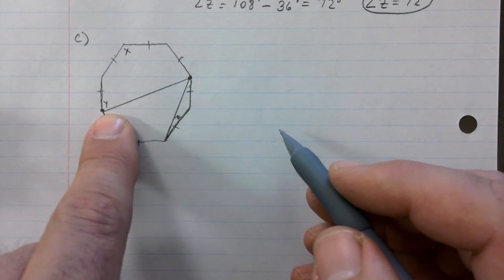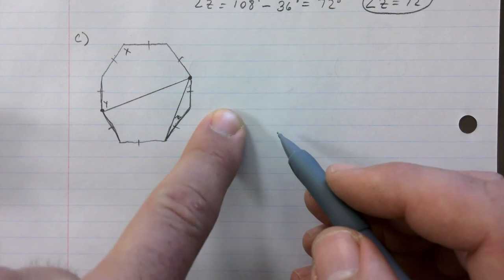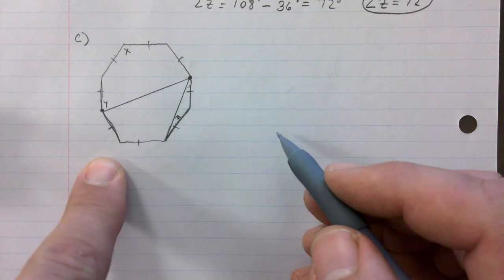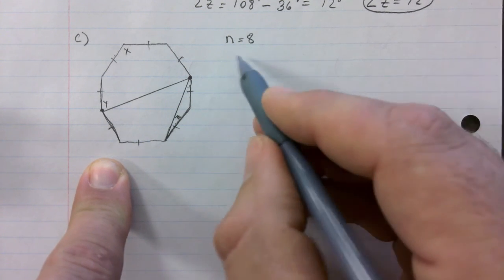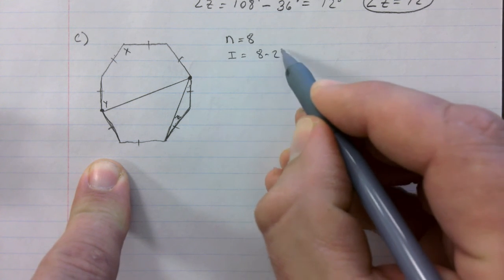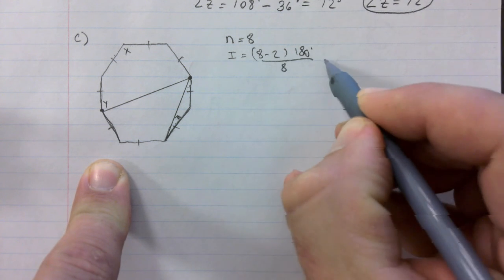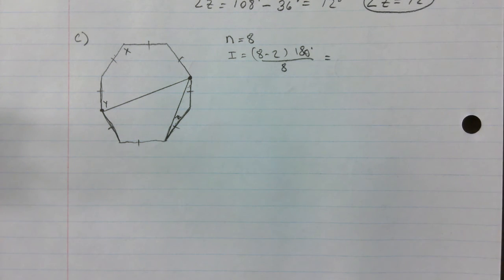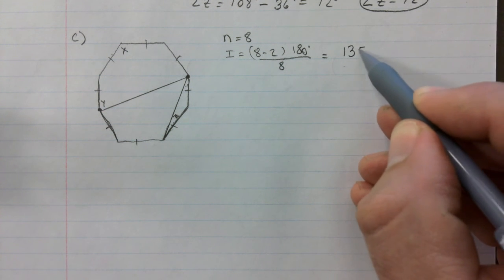Okay. First and foremost, find the interior angle of the octagon, right? So n is 8. I will just find the interior angle. So it's 8 minus 2 times 180 over 8. And this is 135 degrees.